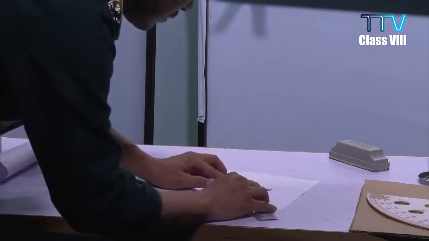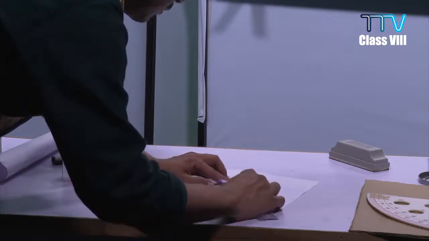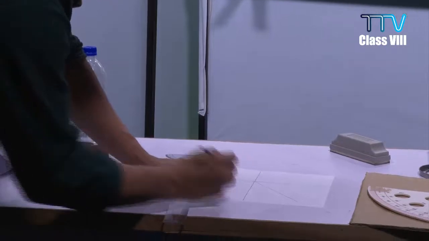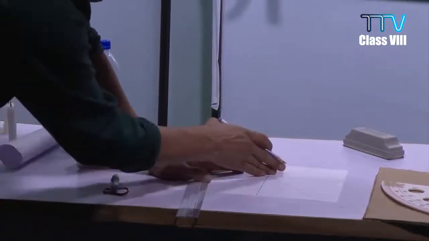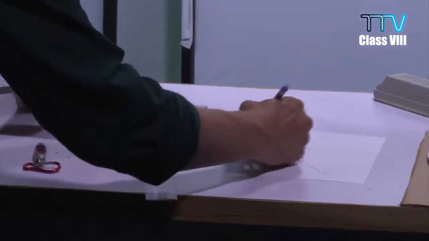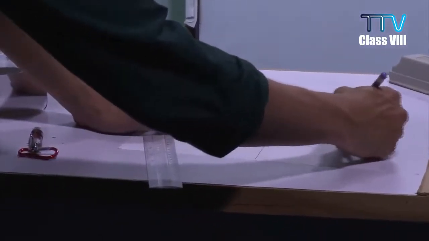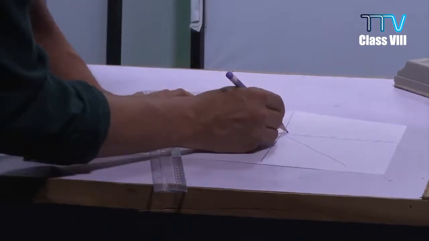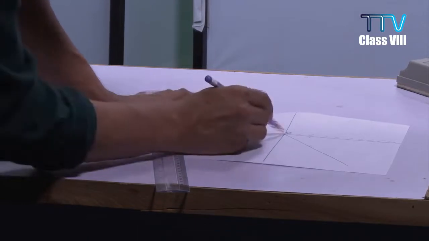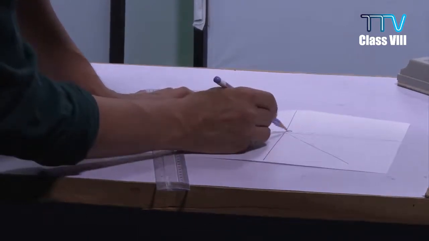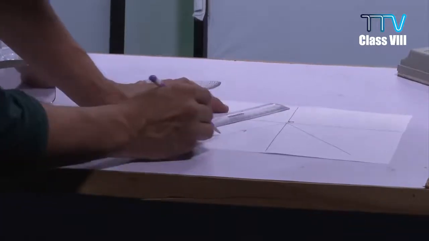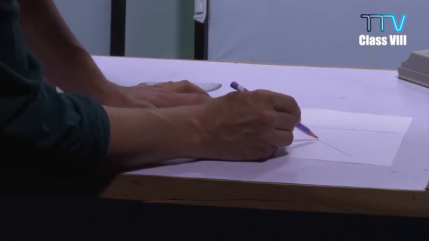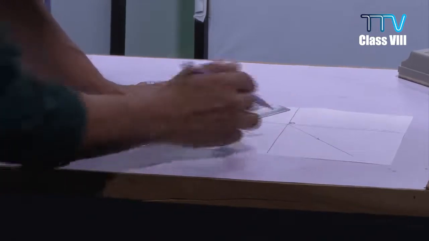See that this is my incident ray, the light ray that falls on the surface. This is the surface, right? This is the reflecting surface of the mirror, and let's say this O is the point of incidence. Let's say this is the point of incidence O, and this is the incident ray that falls on the surface and the light ray that gets bounced off.